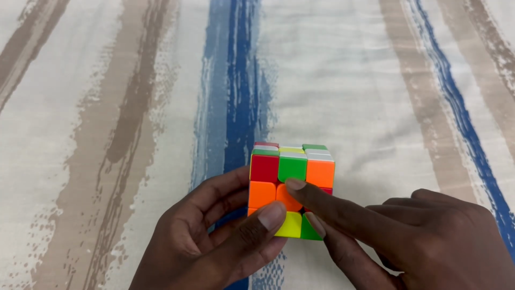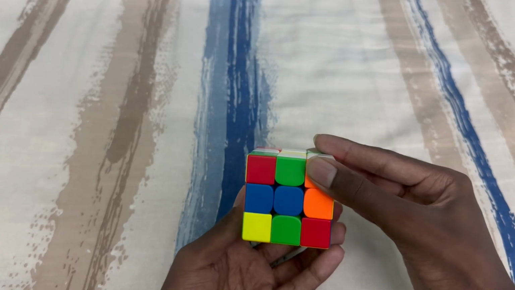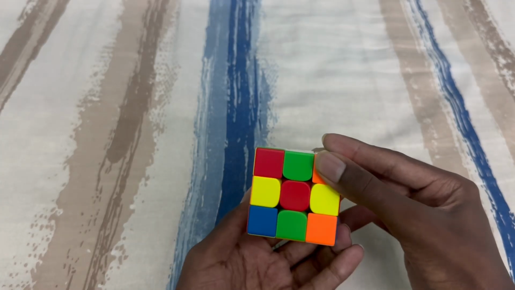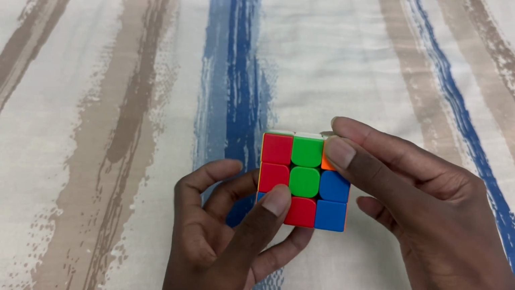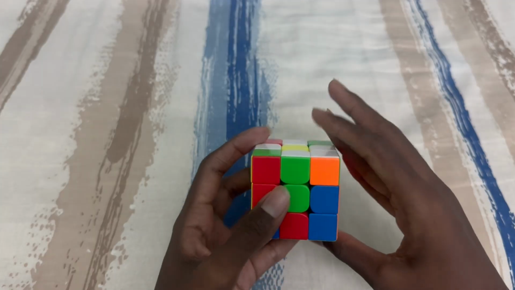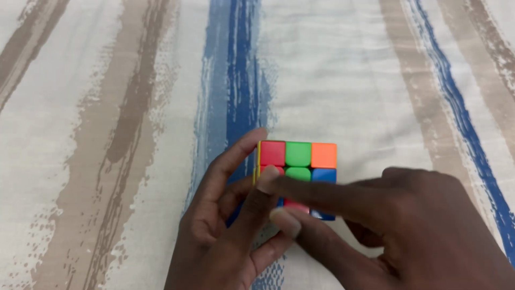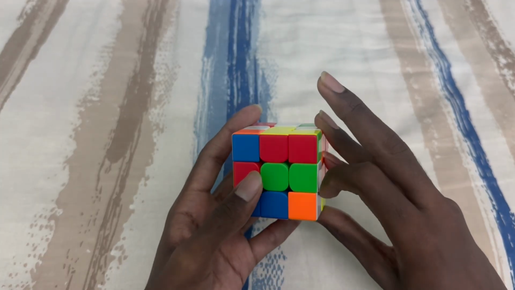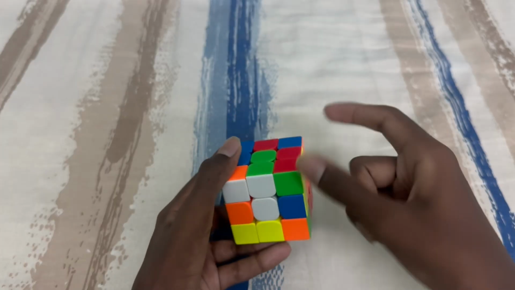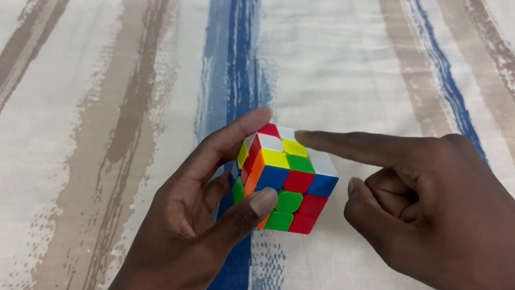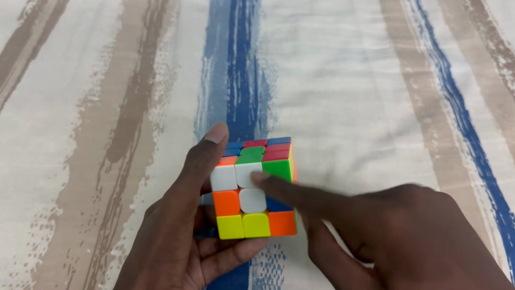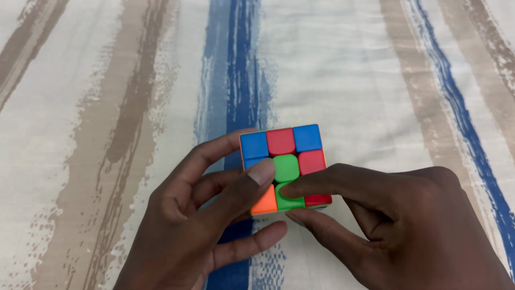So since it's green here, move the cube around. No, it's not matching. Nope. And boom, it's matching, right? So move the front face twice. So this is called the front face, like that. And since white is below, you'll eventually move the white edge from here to here. So now this is in the solve slot.